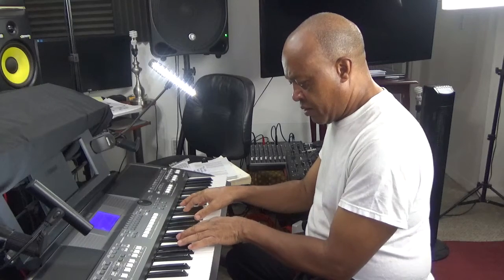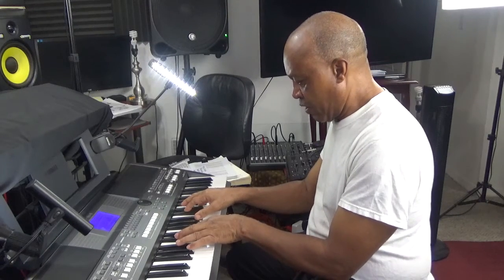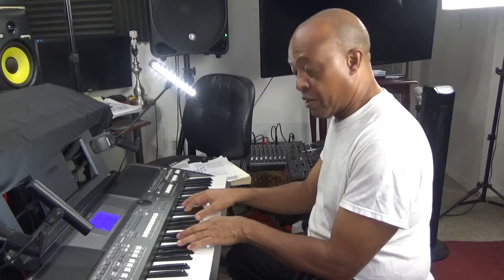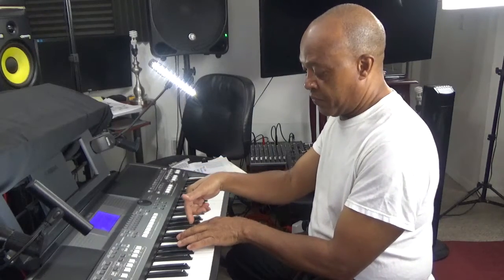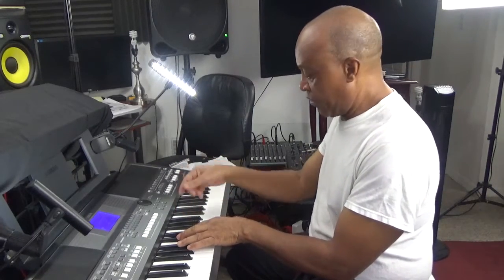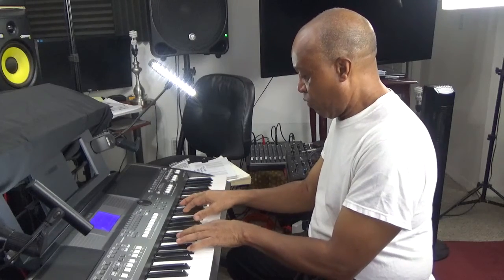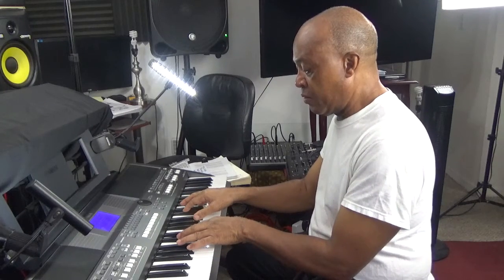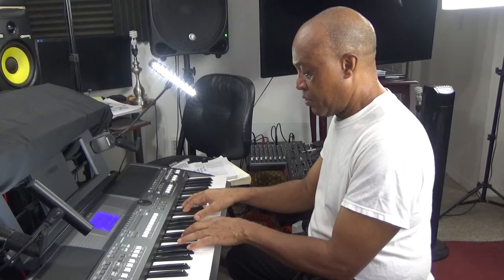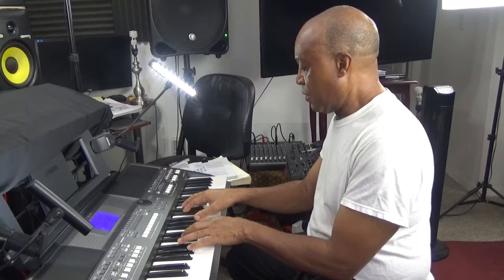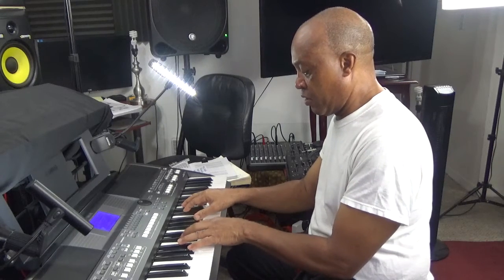Now let's see. I know where the 1 is. The 1 is in the middle, using the second inversion. What if I want to play major 9? All I have to do is play the 2.